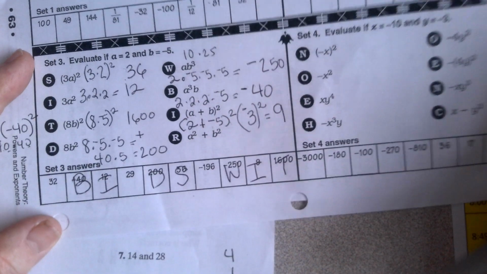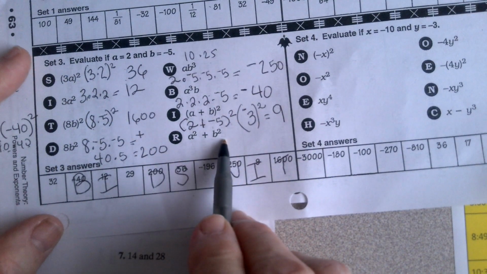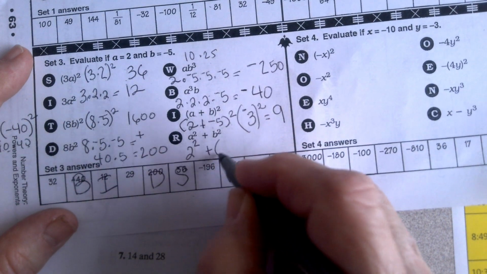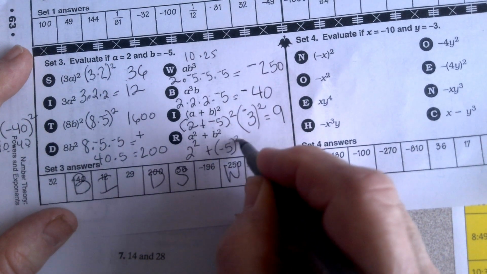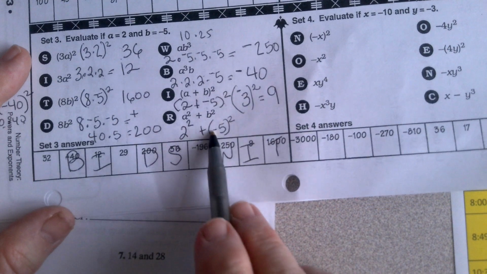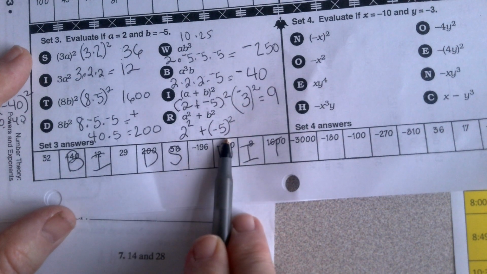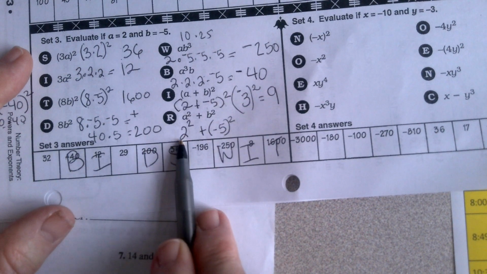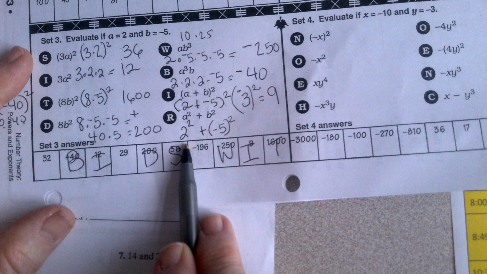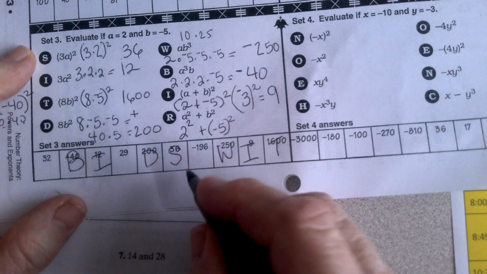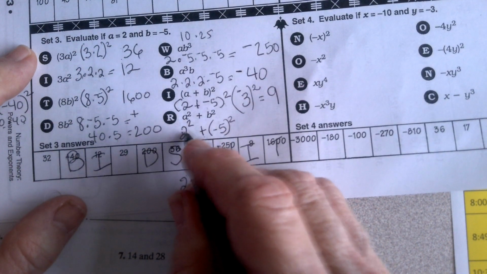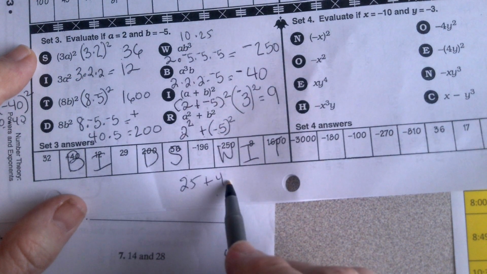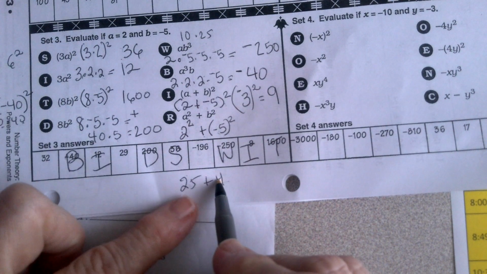And that is right there. And then this last one's going to be super easy. So we've got 2 squared plus that negative 5 squared. Okay, let's do the negative 5 first. What's negative 5 times negative 5? 25 plus 4? 29. 25 plus 2 times 2 is 4. Yeah, and that is a positive. Somebody said that. And so they're same sign sum. So it is 29.